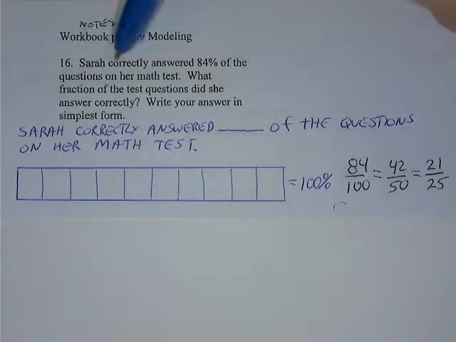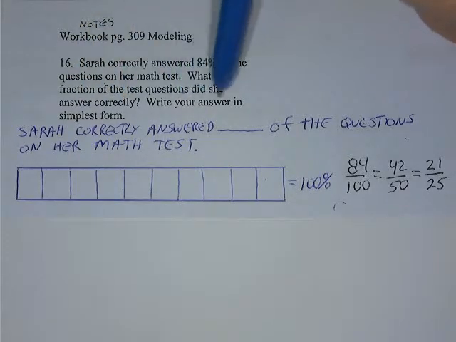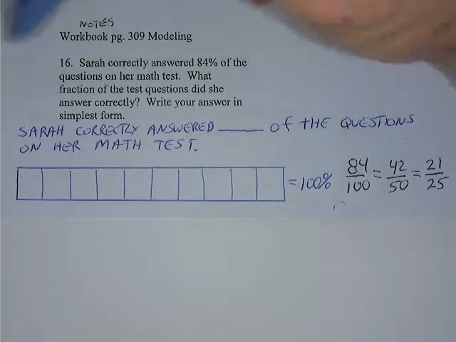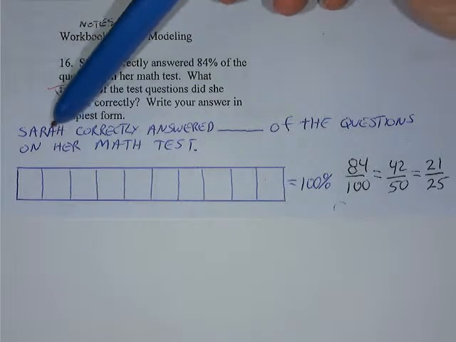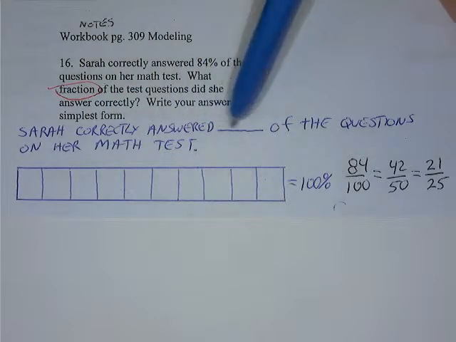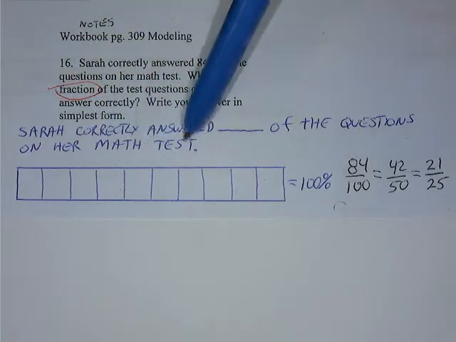So it says, Sarah answered 84% of the questions on her math test. What fraction of the test questions did she answer correctly? Write your answer in simplest form. Okay, so we're trying to figure out a fraction here. I wrote down, Sarah correctly answered blank of the questions on her math test.